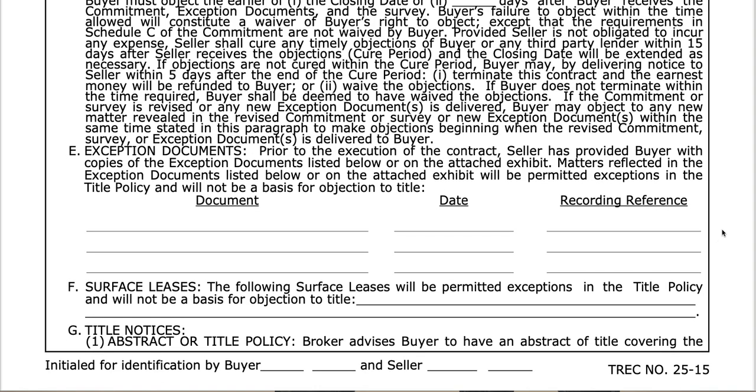You could put a document on if the seller owns the minerals, if there's a right below a surface lease, if somebody is mining something off the property, anything like that, the buyer knows it. You may want to record that onto this exception document paragraph so they cannot use that as an objection when you get down the road and get the title commitment, because it will come up on there. So you want to make sure you put the document, the date the document is filed, and the recording reference.